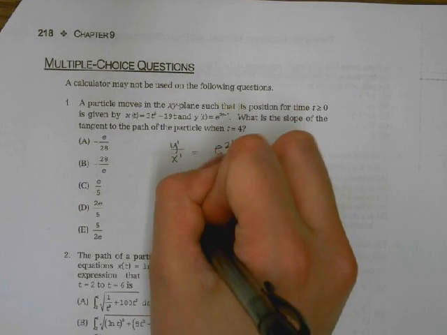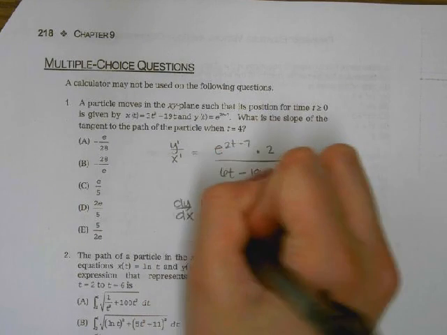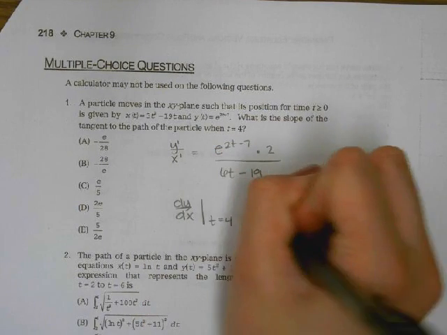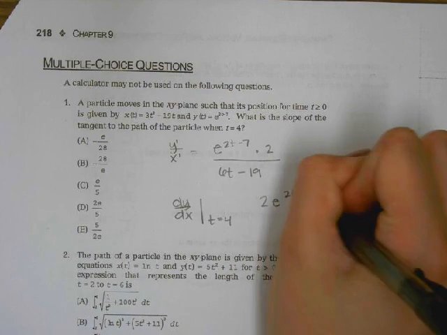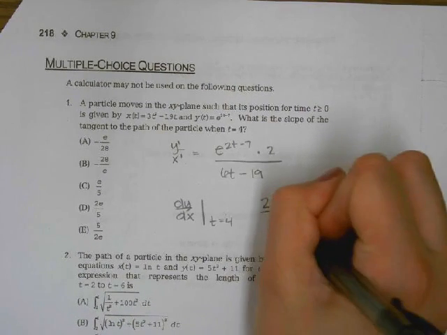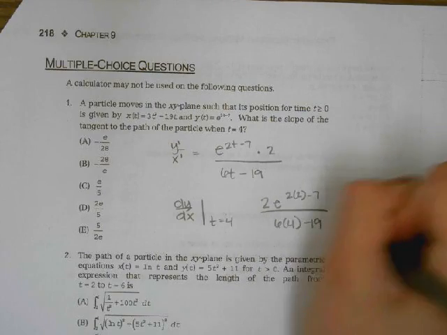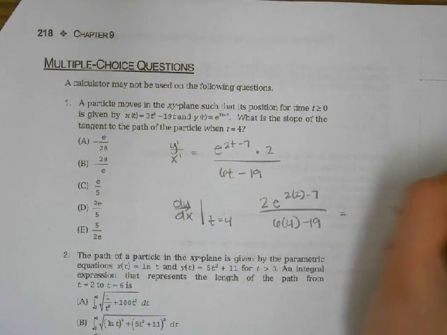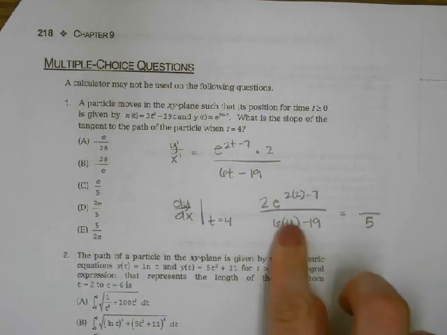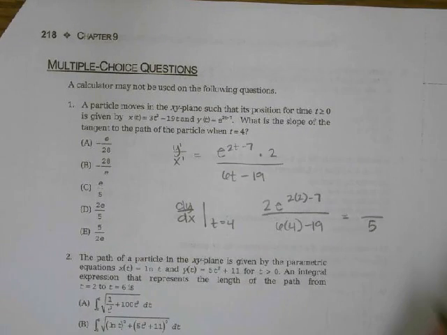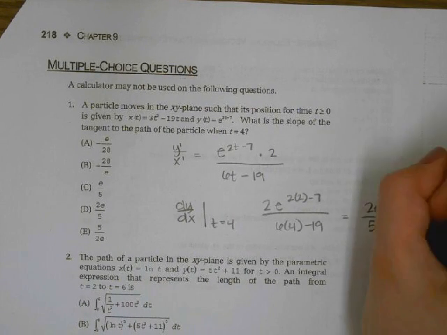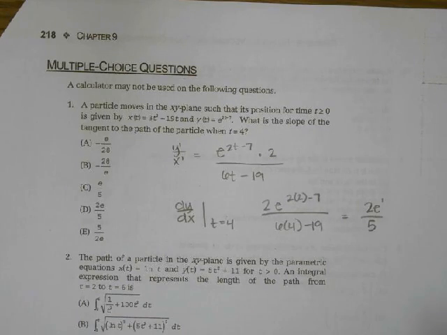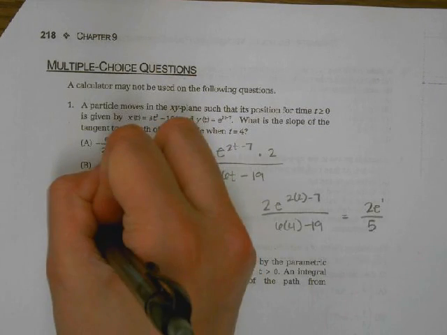So we're going to take the dy/dx and evaluate it for t equals 4. So that is 2e to the 2 times 2 minus 7 over 6 times 4 minus 19. On the bottom I can see that that's going to be 5. 24 minus 19 is 5. And then here I've got 2e to the 8 minus 7 is the first power. So 2e over 5 is D.